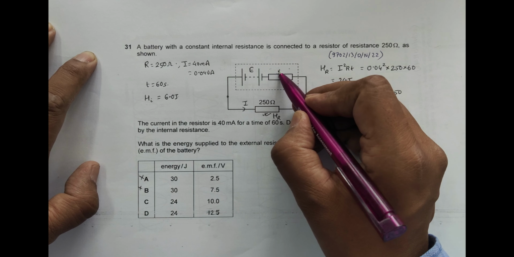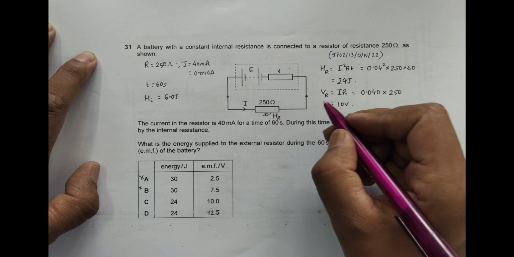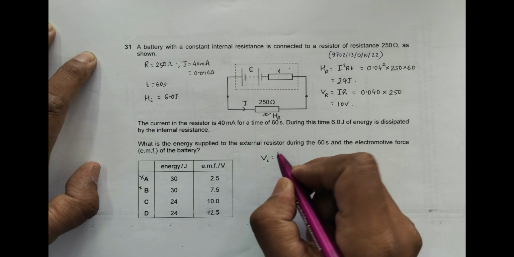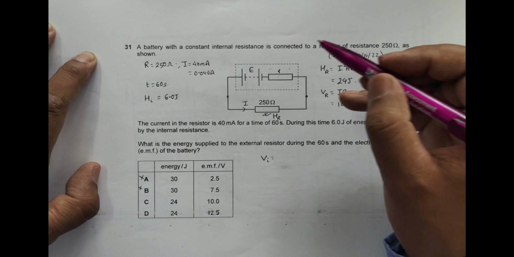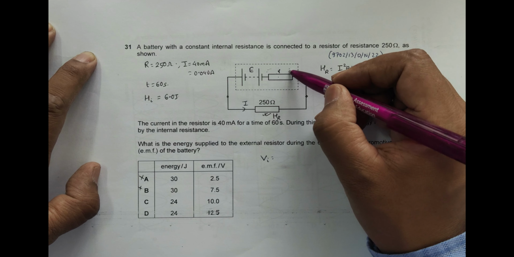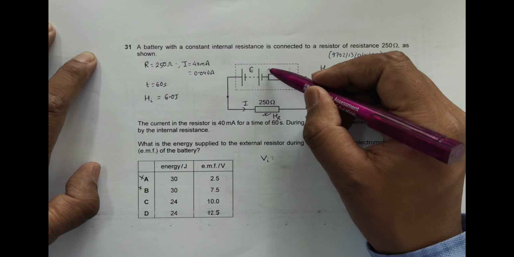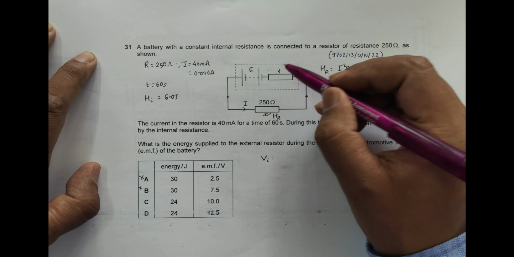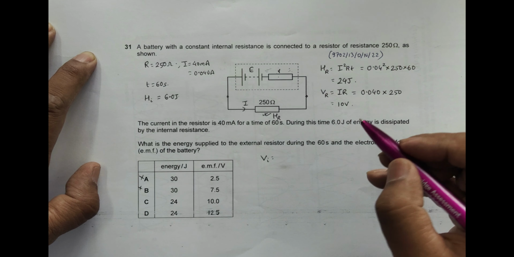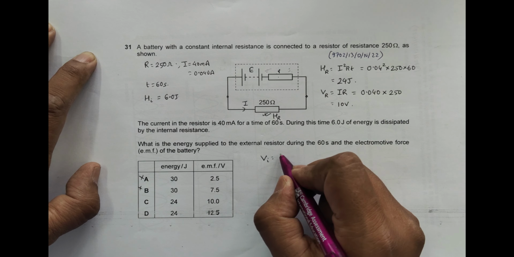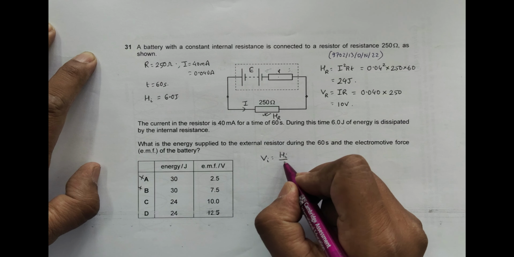Now for this thing, what I need to find is the V_I here. So V_I should be equal to the energy used up here per unit charge. V_I is equal to work required per unit charge or energy used per unit charge. We are given the energy used here, so that's why it's equal to the heat energy used here divided by the charge.